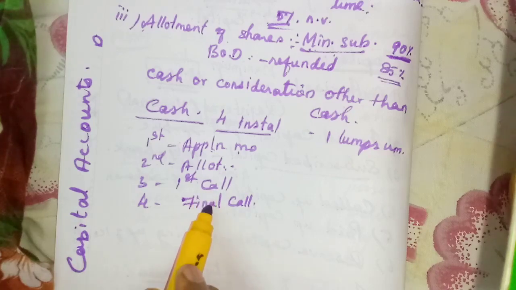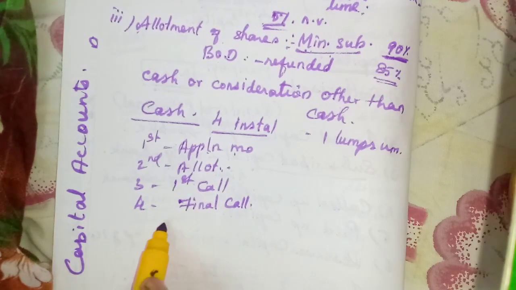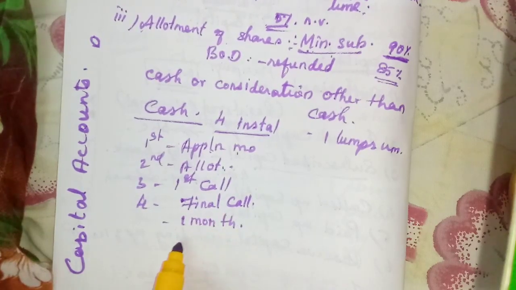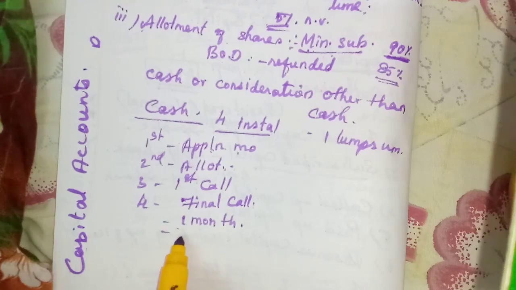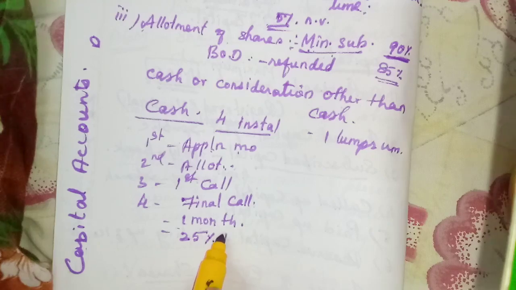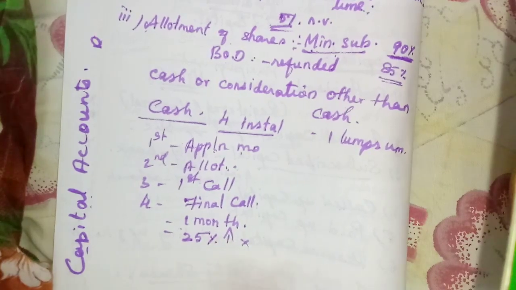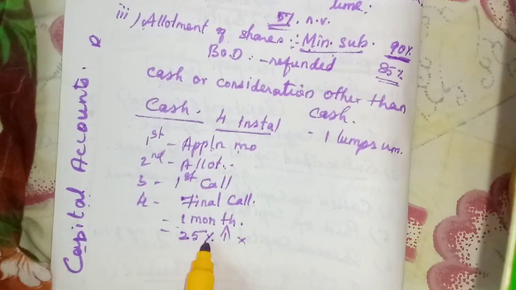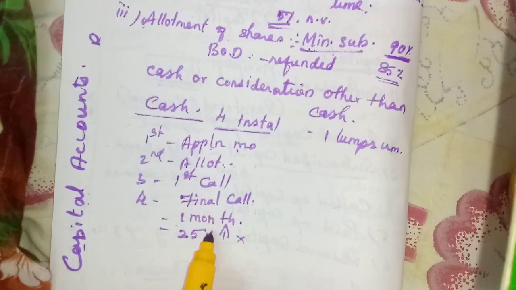Here, when they make the call, there must be at least a 1 month gap. And one more rule: each call may not have more than 25% of the face value of the share. Less than 25% of the face value of the share only must be called for one call. Each call should not contain more than 25% of the face value of the share.